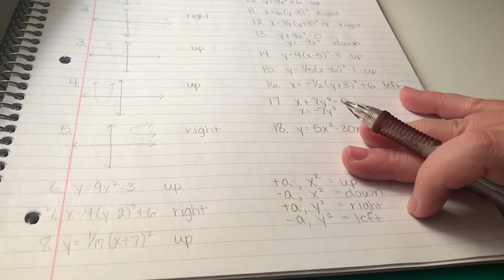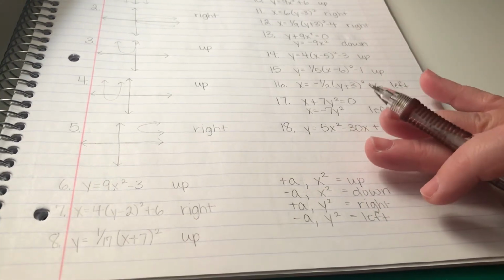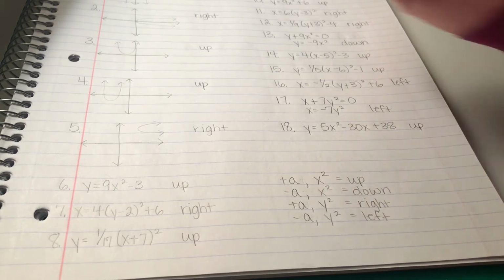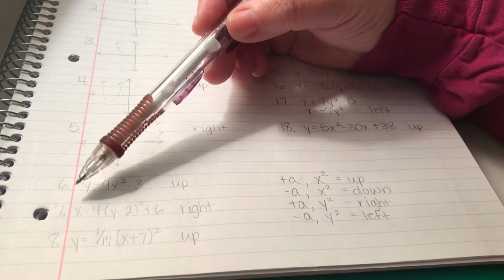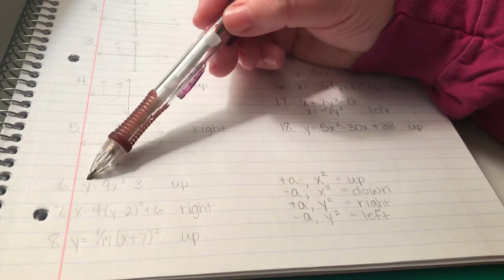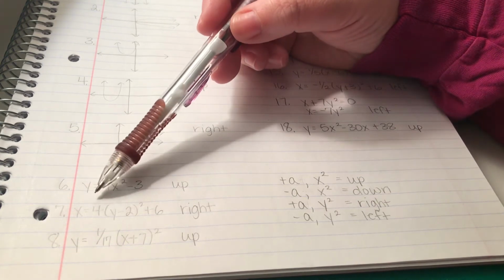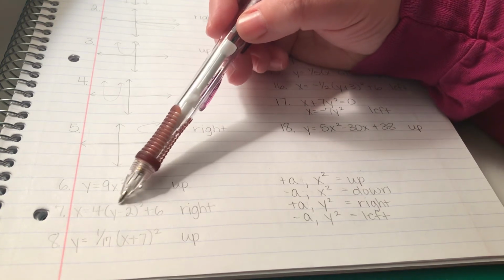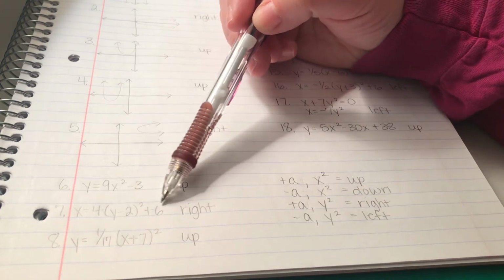Okay, so let's look at number 7. Number 7 is a little bit longer, a little bit different, but we can still use the same process to find the answer. So this time we have x equals instead of y equals. So x equals 4 multiplied by y minus 2 squared plus 6.